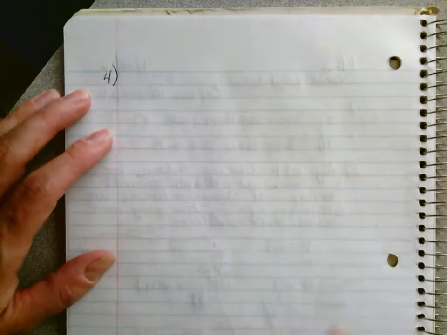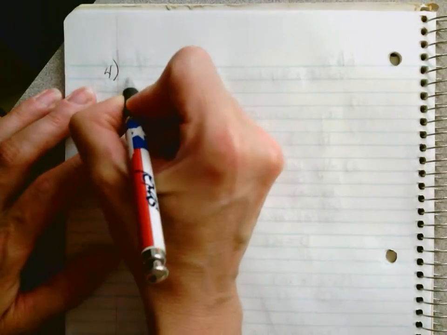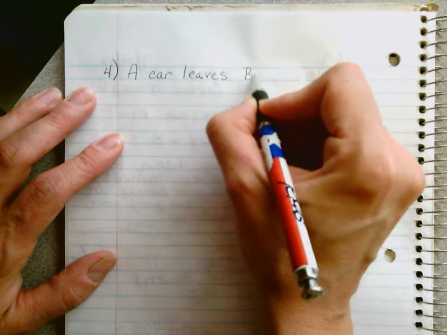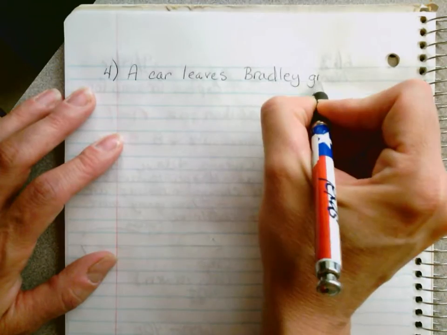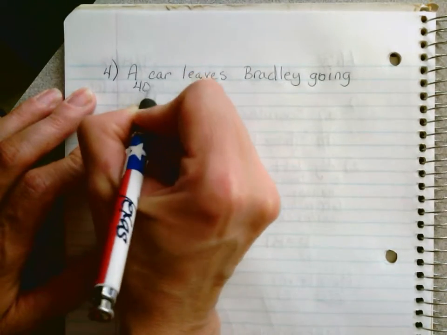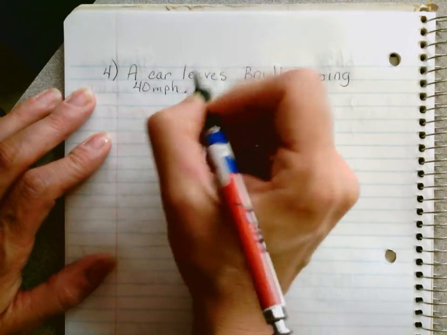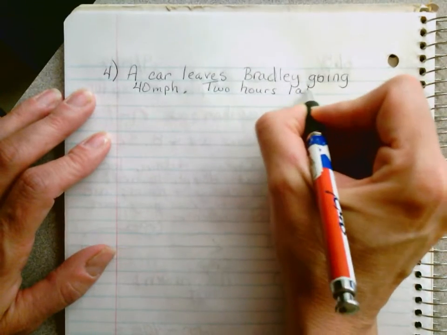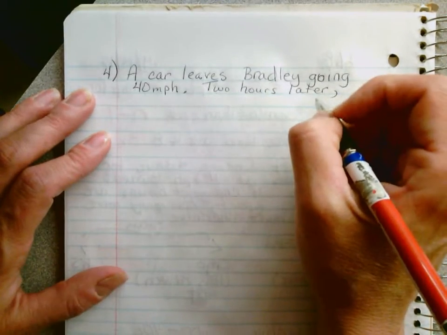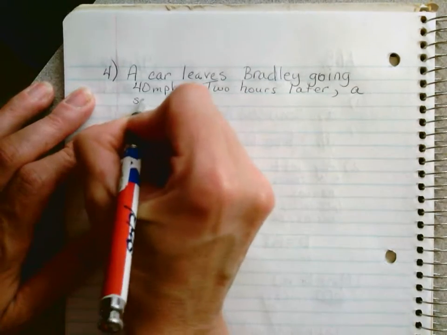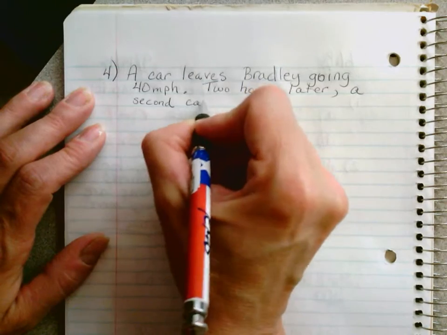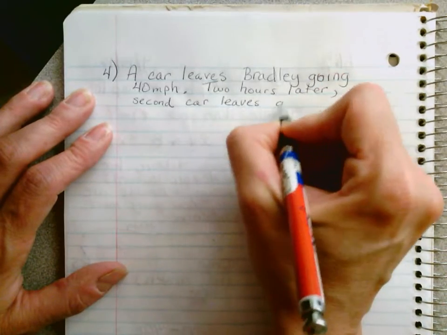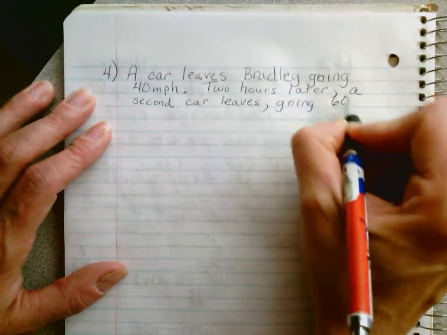Whenever people talk about word problems, this is the scenario they give you, something like this. A car leaves Bradley going 40 miles per hour. 2 hours later, a second car leaves the same spot going 60 miles per hour.